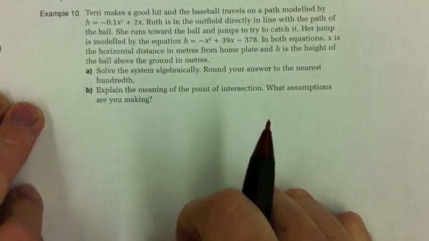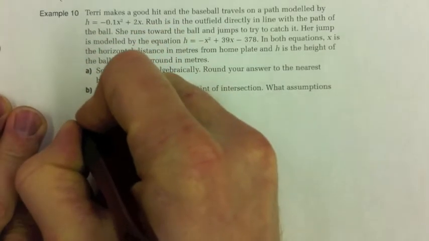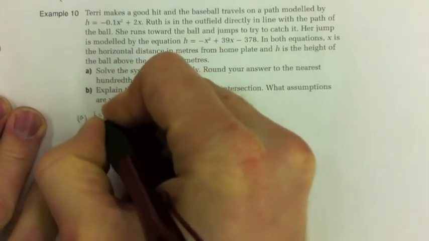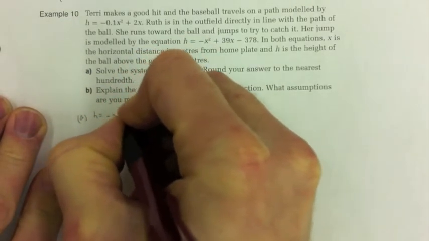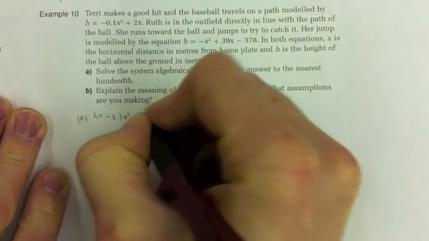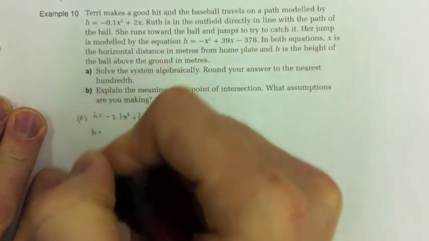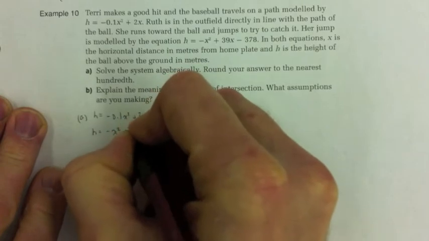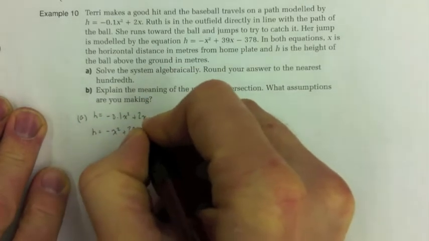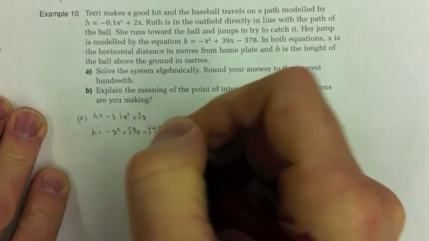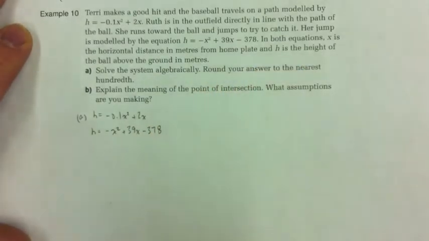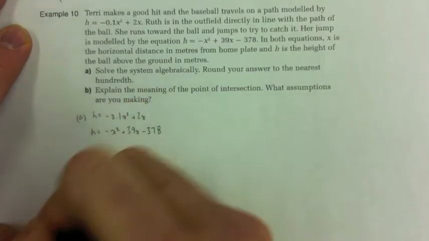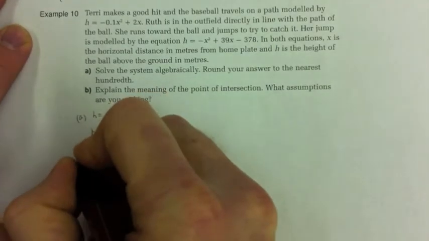All right. We've got the system of equations h equals negative 0.1x squared plus 2x, and h is equal to negative x squared plus 39x minus 378. I'm going to use substitution here to solve this.